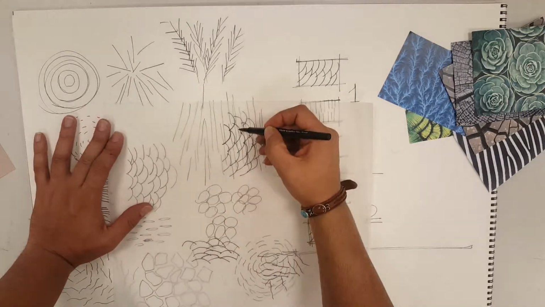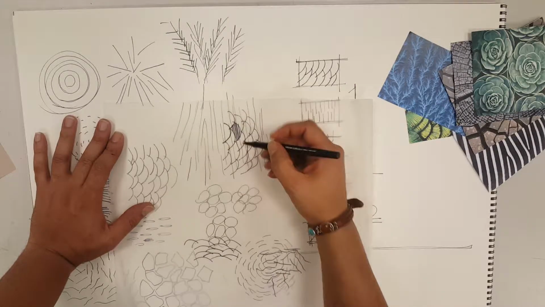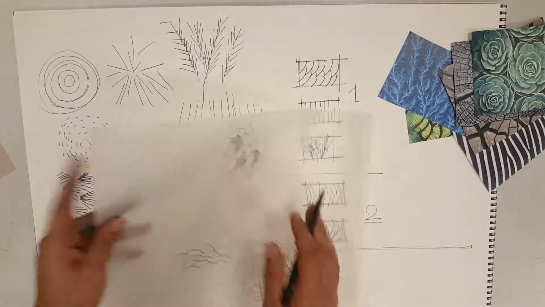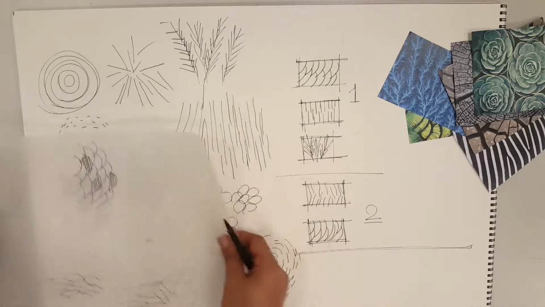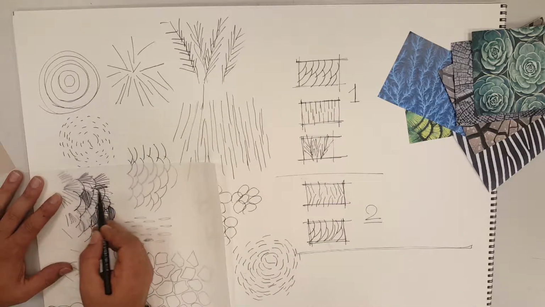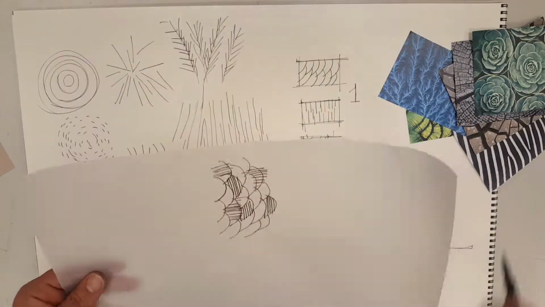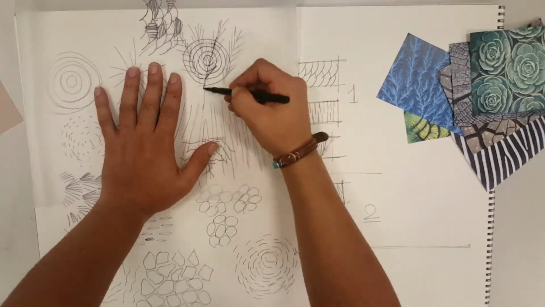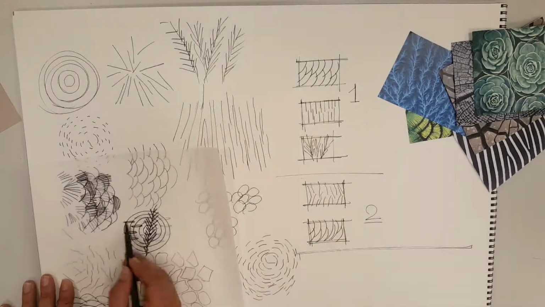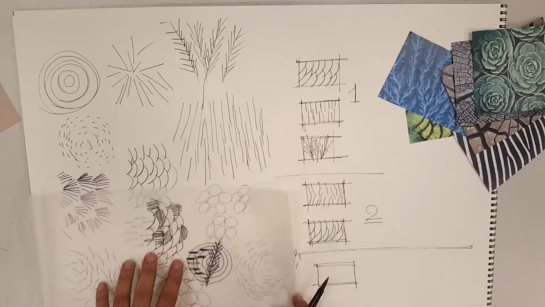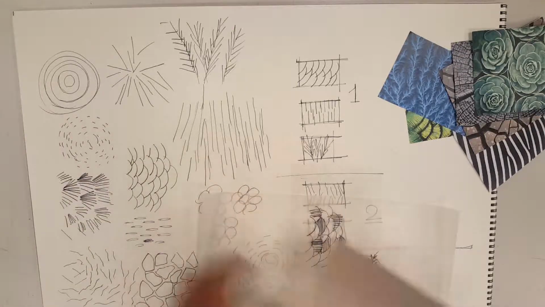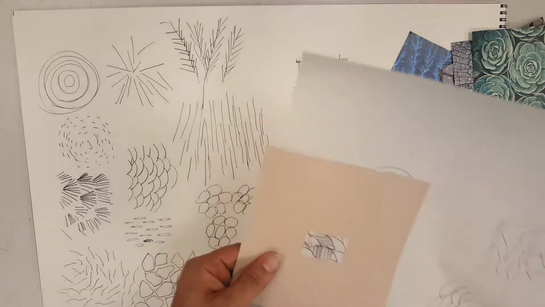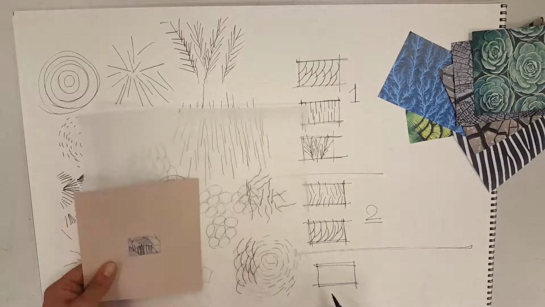So here maybe I can use some of these patterns for inside of that, or maybe here I can use into, and also you can use this frame to see which part of these you're gonna use for your 1 by 1.5.